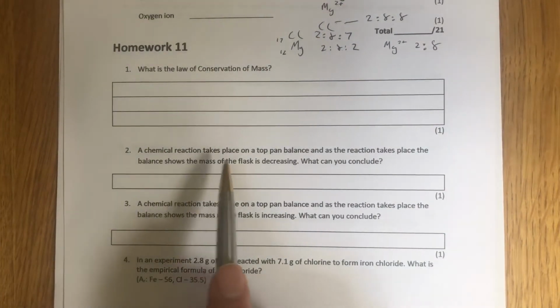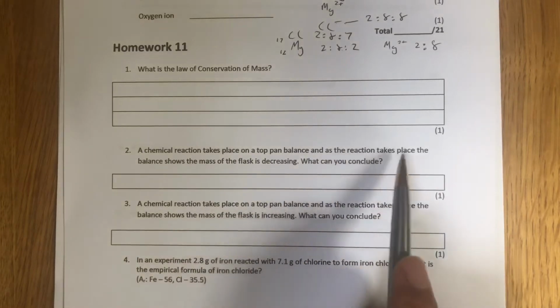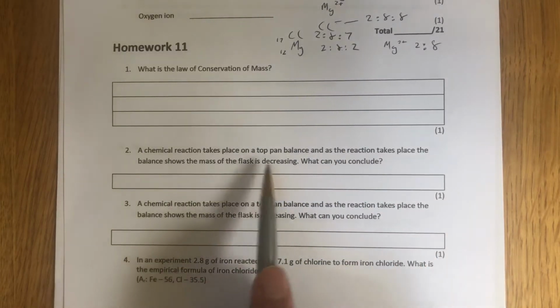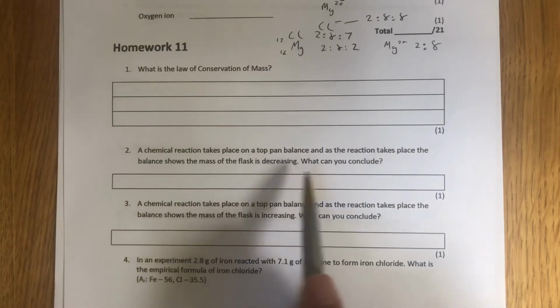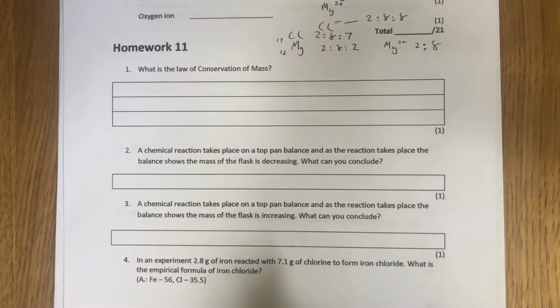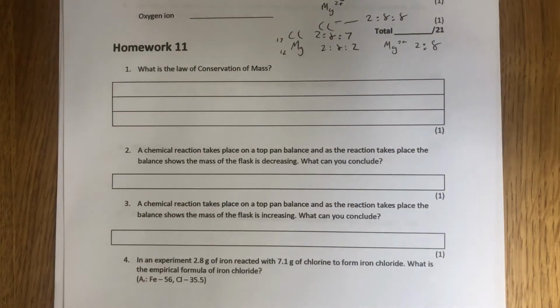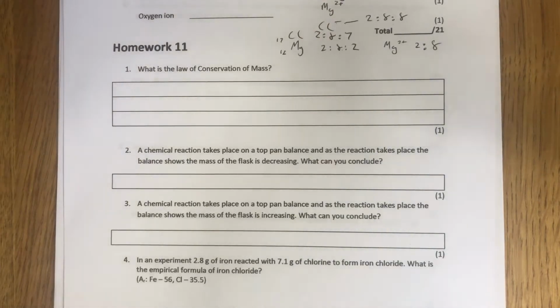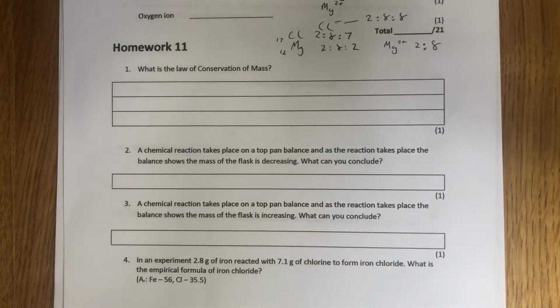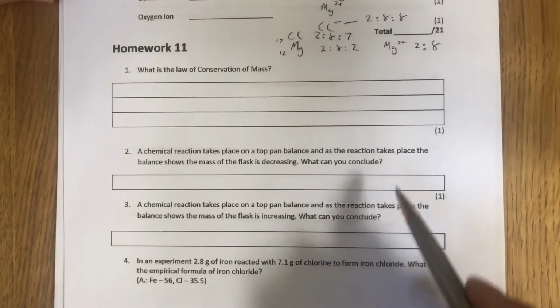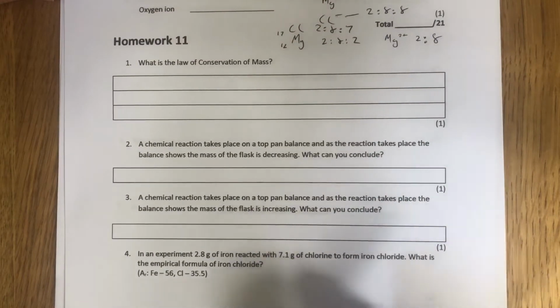A chemical reaction takes place on a top-pan balance, and as the reaction takes place, the balance shows the mass of the flask is decreasing. What can we conclude? Well, that's not magic. The atoms in the flask are not disappearing. They're just leaving the flask. So if mass is going down, it's often because something has been given off, probably a gas. Use that same logic and try to apply it to the next question as well.